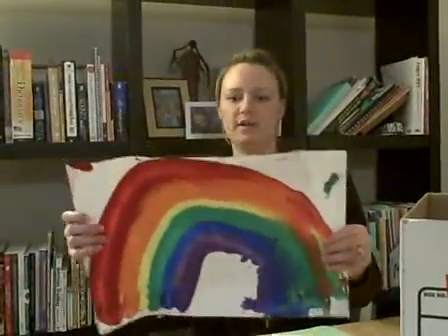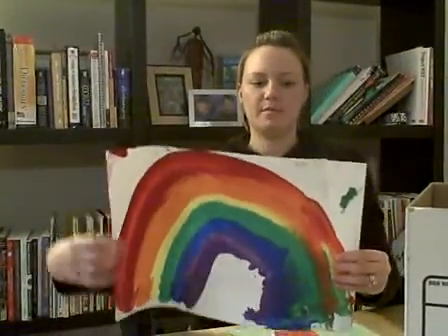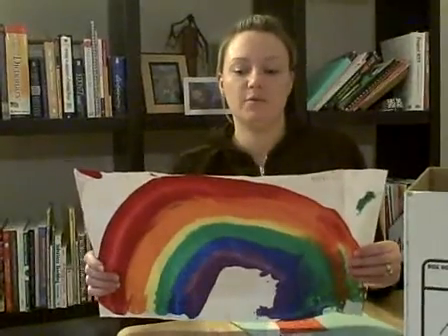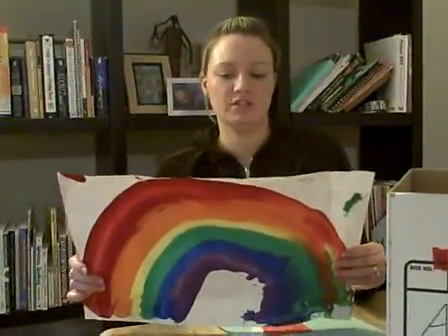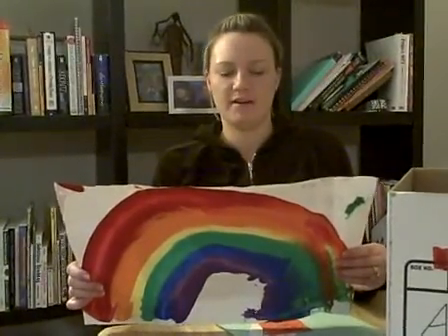Here is a rainbow with a rainbow poem on the back. This is done by Alexis. Red is for rosy lips, orange is for a girl leprechaun, and then down, violet is for a flower.